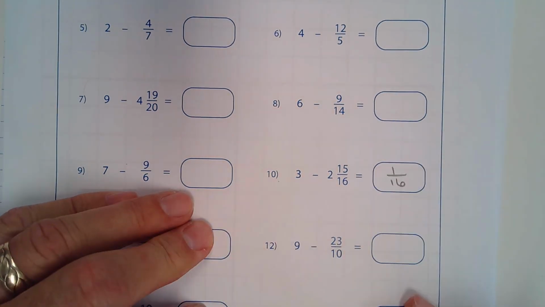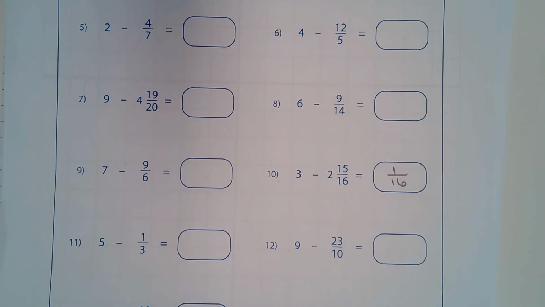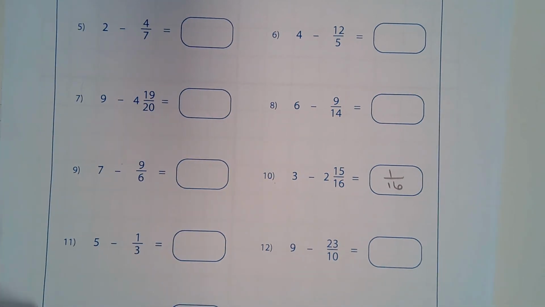Okay? So I think those 3 right there that I explained pretty much covers all the 3 types of problems you've got in here. And I would get in the habit of setting them up vertically, like I did on each example, and I think you'll do fine.